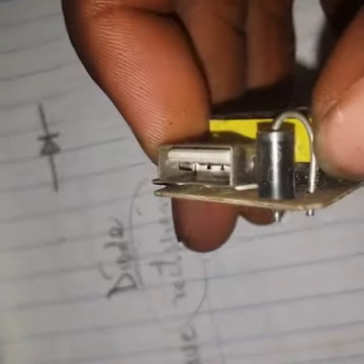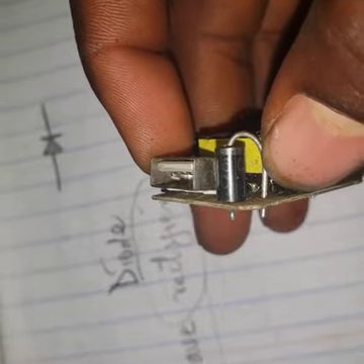We have the LED, light emitting diode, that we normally know as the bulb, the Schottky diode, and the photo diode. So this is a diode, and we'll be talking about it because this is what is normally used in a rectifier.